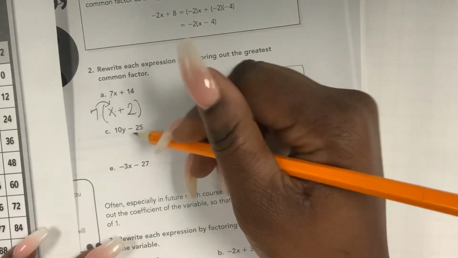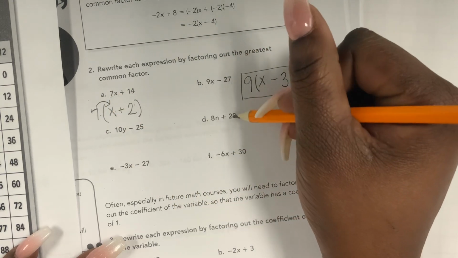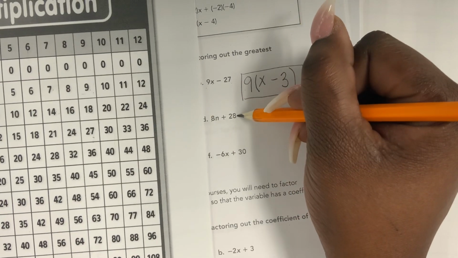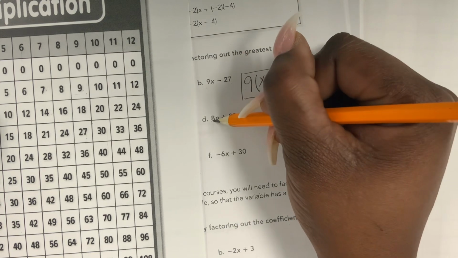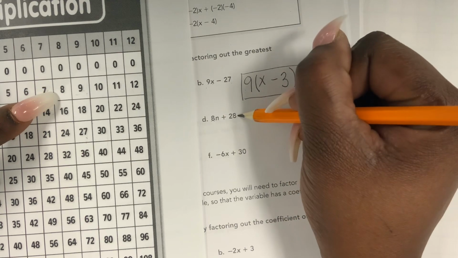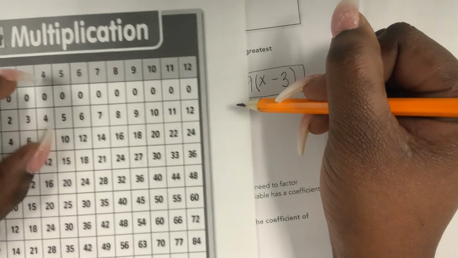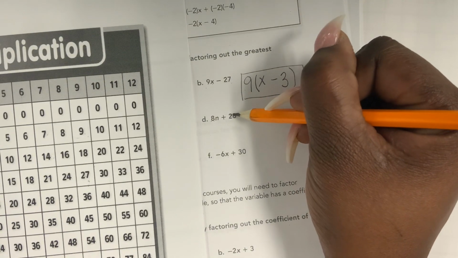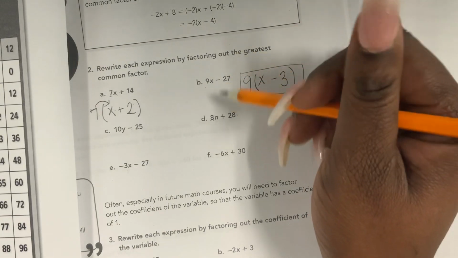All right, I want you to practice with C, D, E, and F. For example, with D, you won't find 8 and 28 in the same row, but you might find, well, you will, but you might not find them all the time in like row 8 because 28 is not a multiple of 8. So you might have to go to a factor of 8, which is 4 or 2, to see if you can find these numbers in those rows as well. So I'm just going to give you that hint. See if you got it. You can do it.